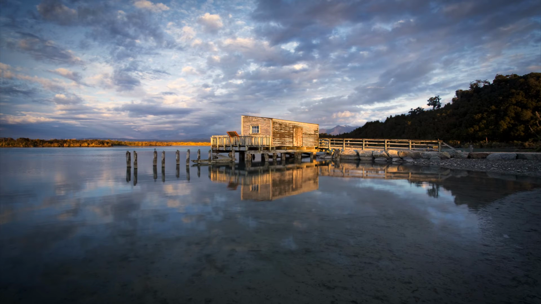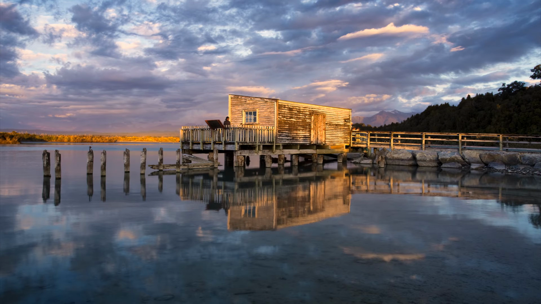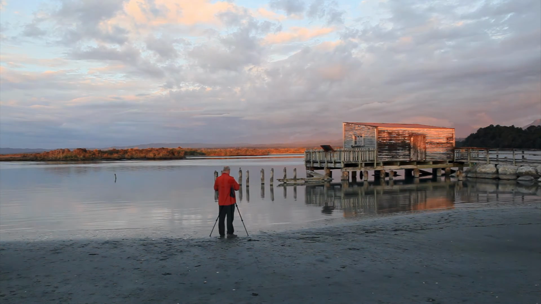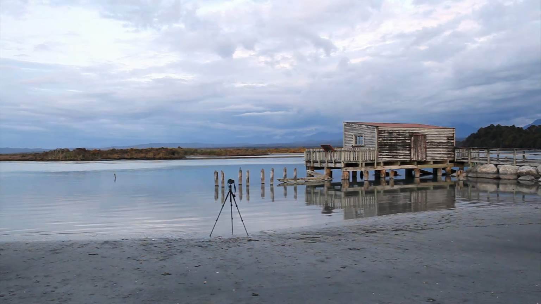As you can see, all my planning and efforts paid off. I got a 10-minute weather window during the magic hour, just before the sun sank into the Tasman. Then the light show was all over, and later that night the rain set in.